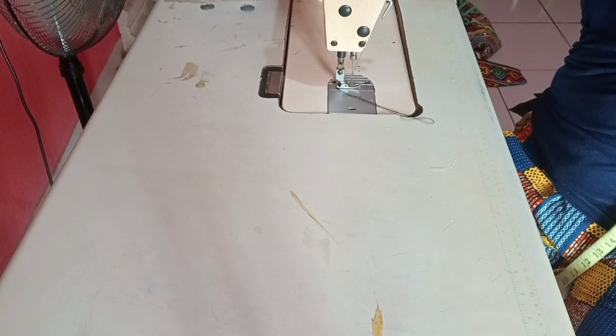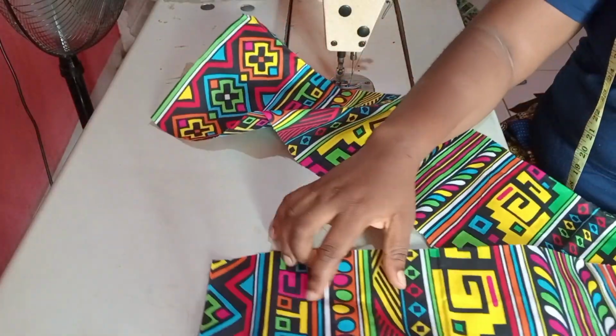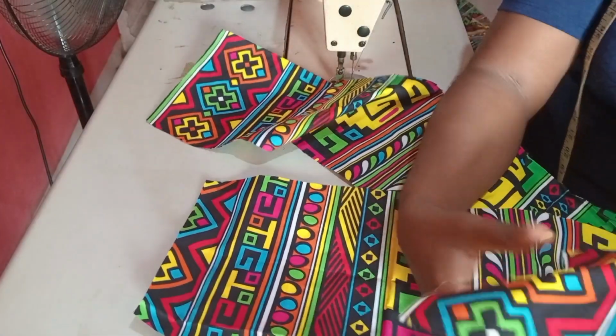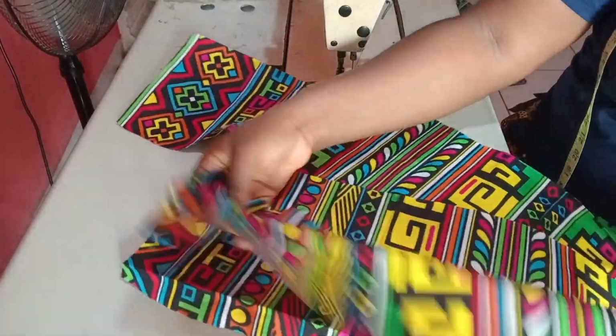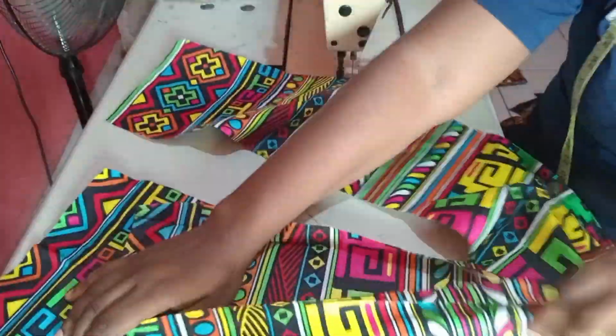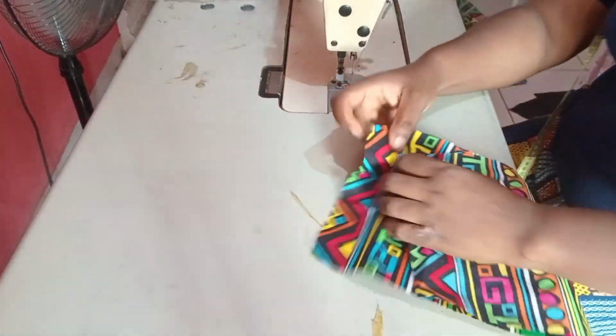You could either start with the fabric, or you could start with the lining, whichever suits you. I want to join it together. Remember that we already marked the front side and the back side. So, okay, these first 3, I'll start with it.